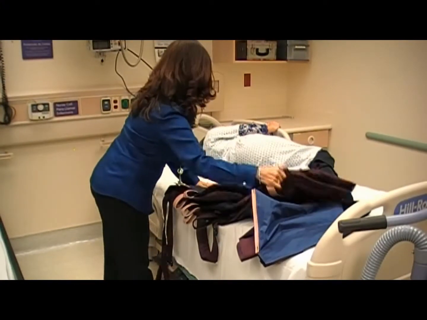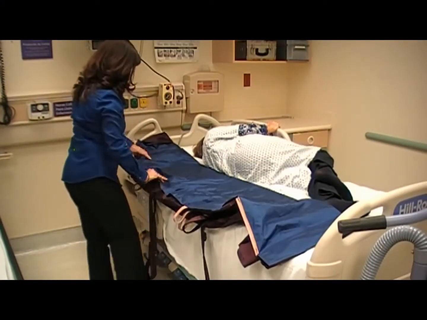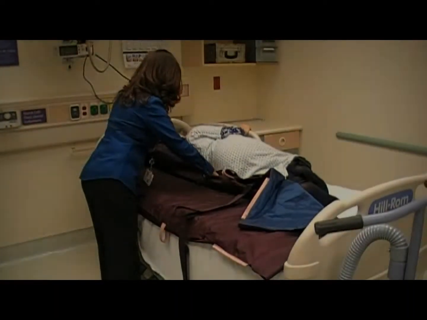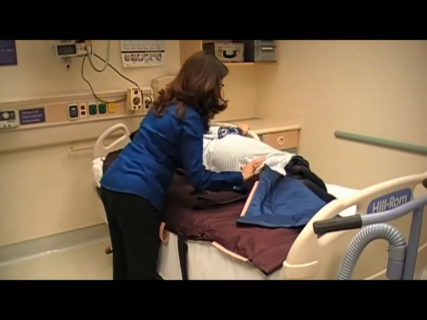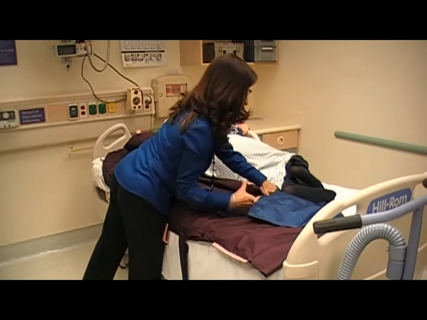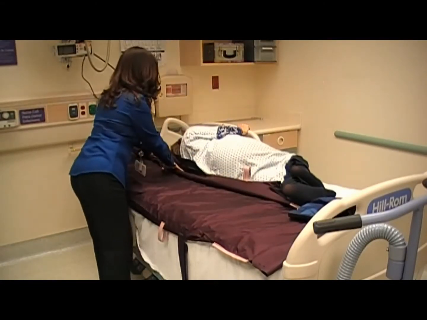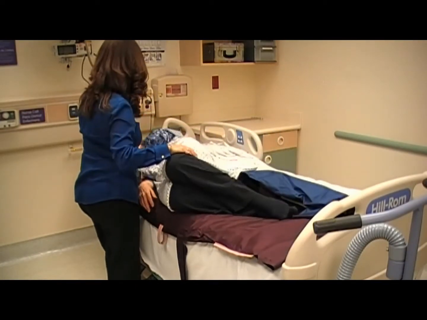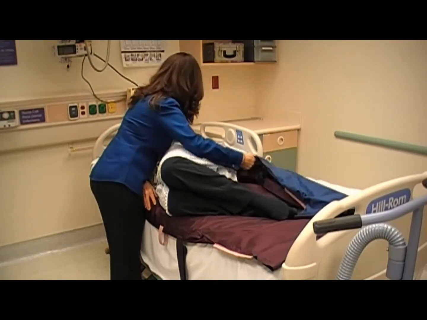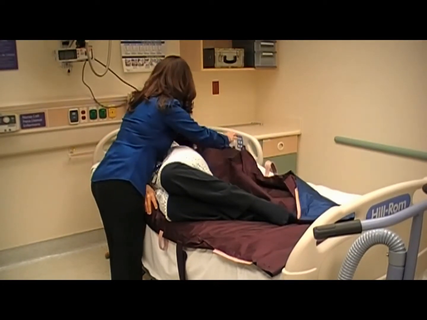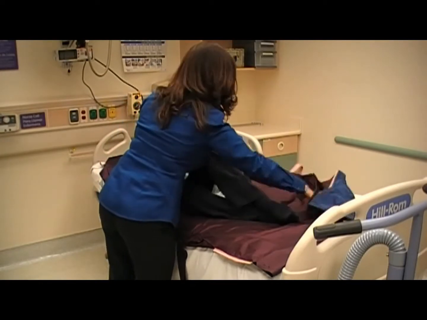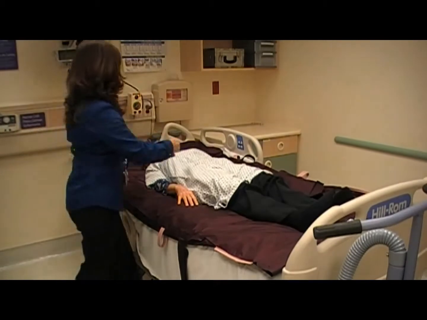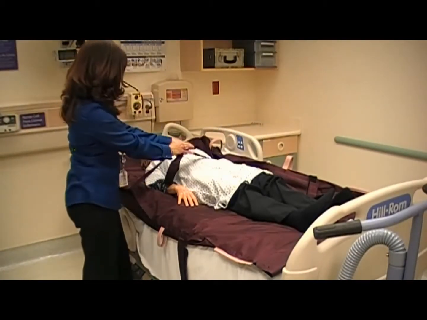Use the roll technique to place the mat under the patient. Make sure the foot end of the mattress is at the end of the bed. Center the patient on the mat. Secure the patient using restraining straps.